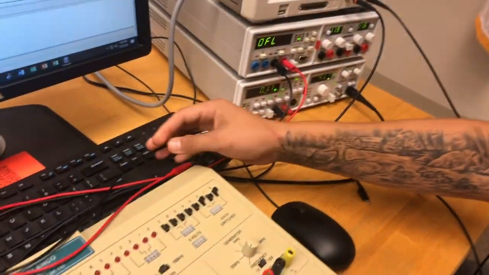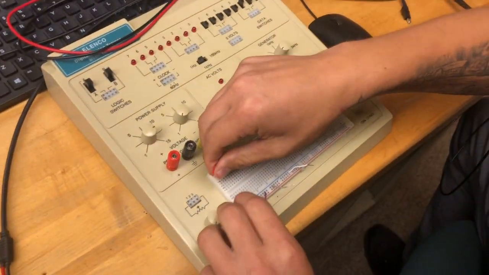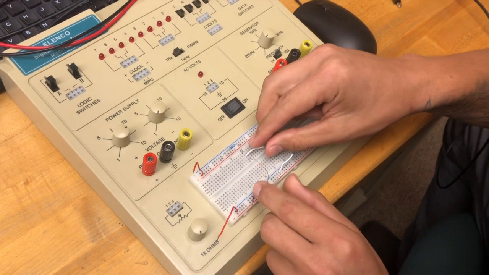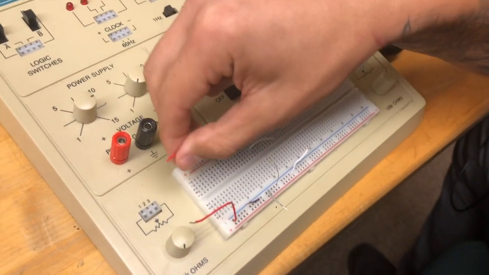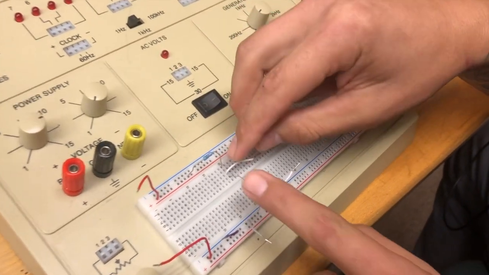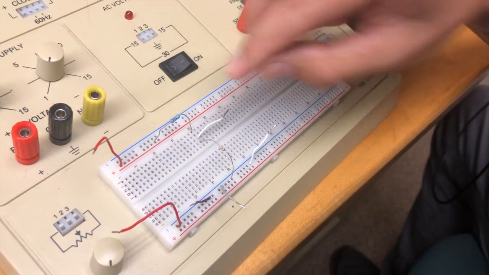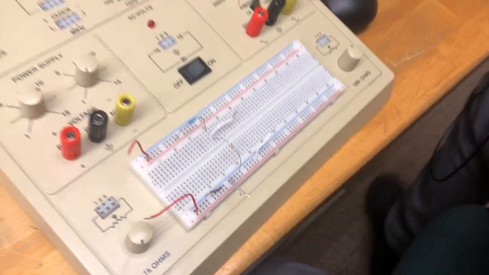Next, you want to ensure that we have the correct leads in place here for the jumpers. Negative, negative, positive. The resistor's positive in line with the other resistor and the other jumper into positive or negative.